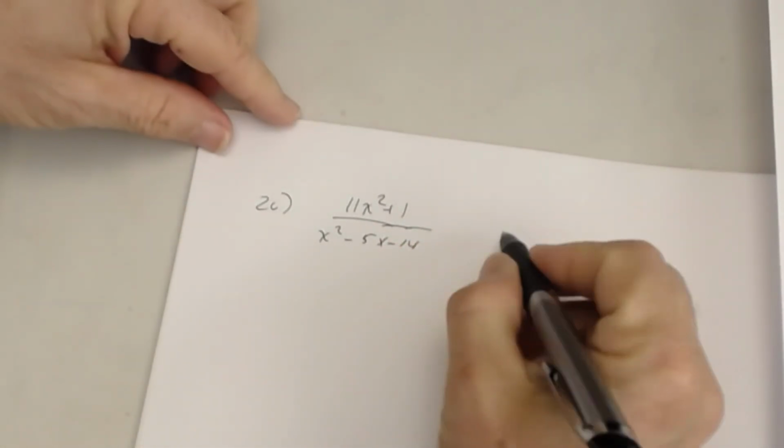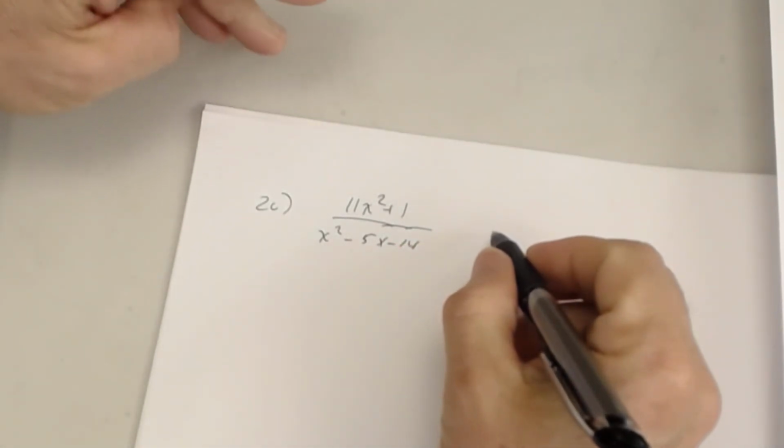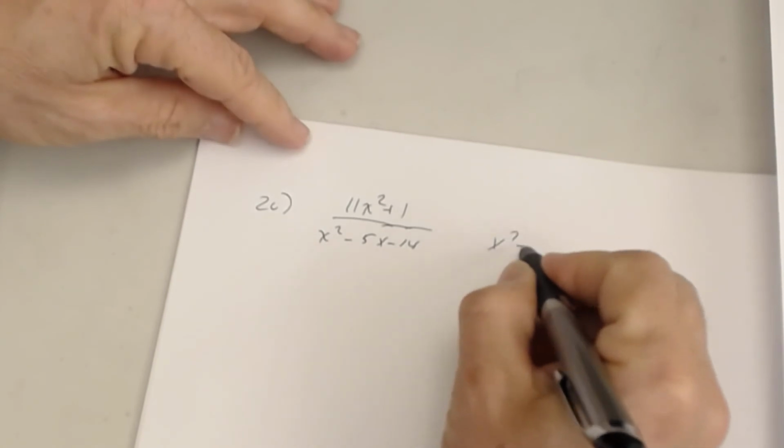All right, again, the directions ask you for what values of x is this rational expression undefined. You set the bottom quadratic equation equal to 0. You set the denominator equal to 0. Because remember, a rational expression is undefined when the denominator is what? 0.